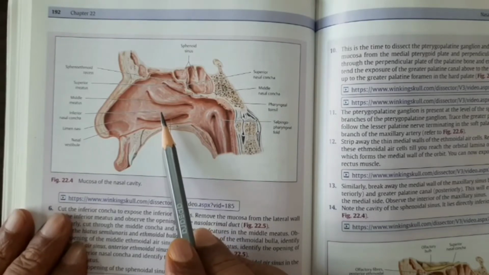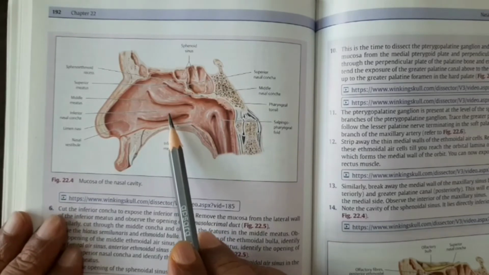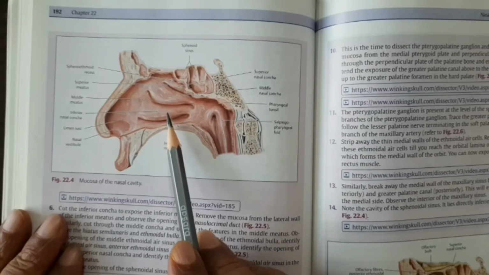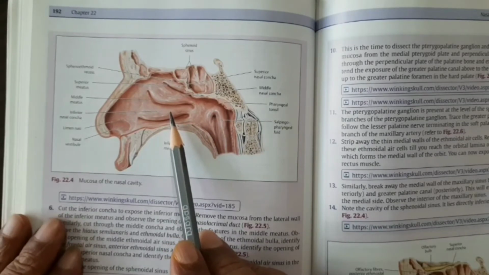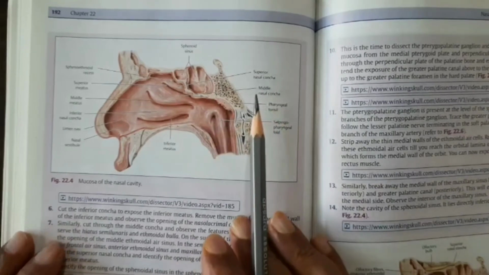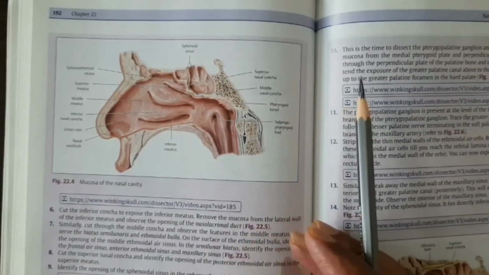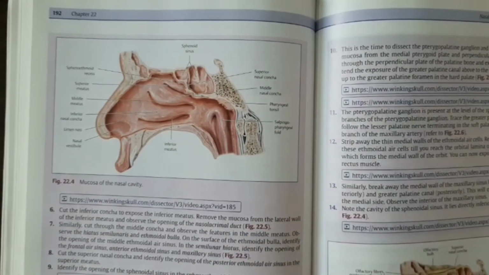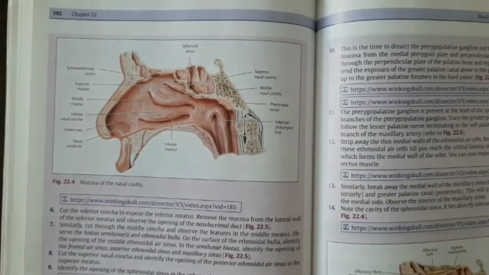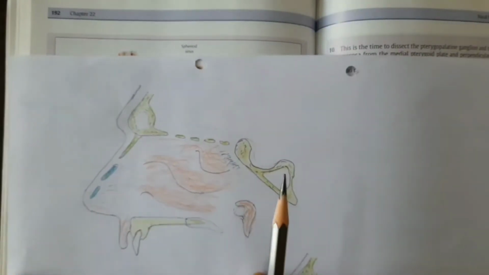Deep to the middle meatus is the presence of a rounded bulging known as bulla ethmoidalis. Let me show you the bulla ethmoidalis and this structure here. Let me just find the diagram which I have drawn for this purpose. Okay, see this diagram which I have drawn.